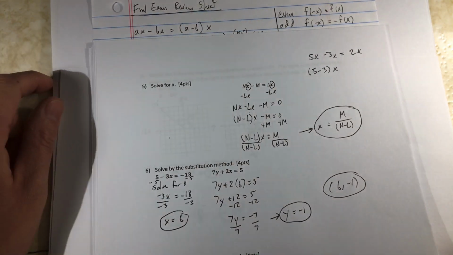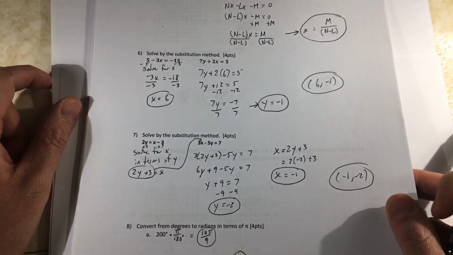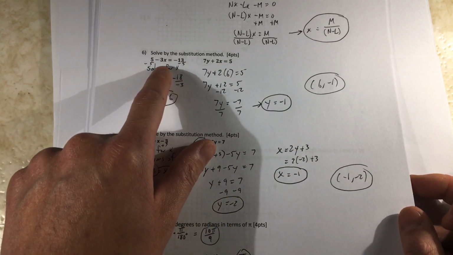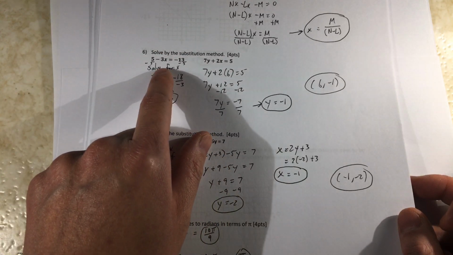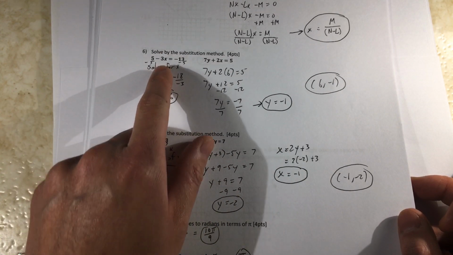So that's the first thing that I added to my summary sheet. All right. Solve by the substitution method. So this first one is a little bit simpler than this because only one of the variables shows up in one of the equations. So first you solve this for x.